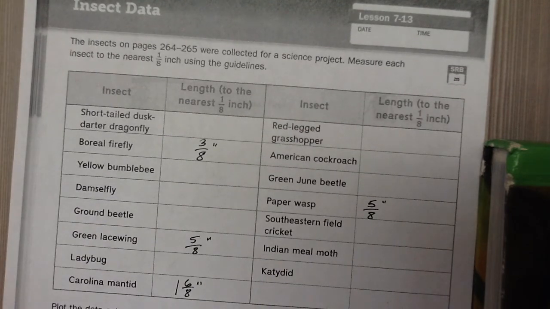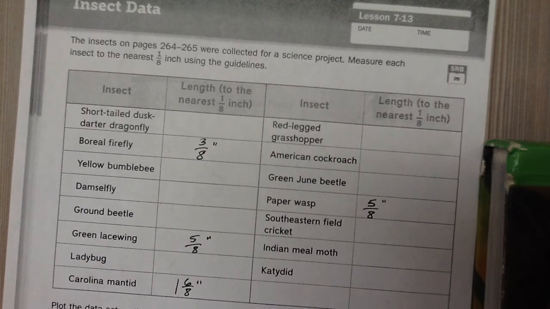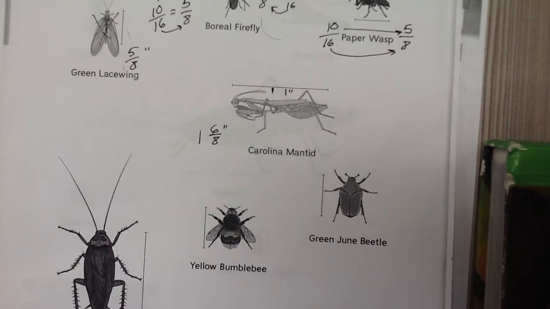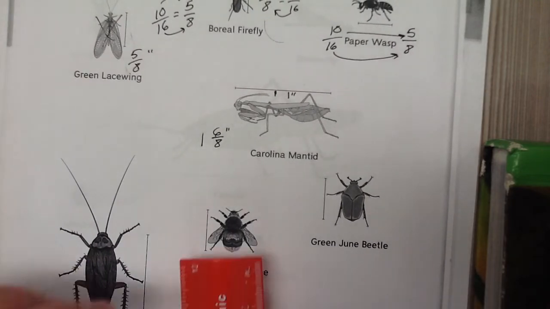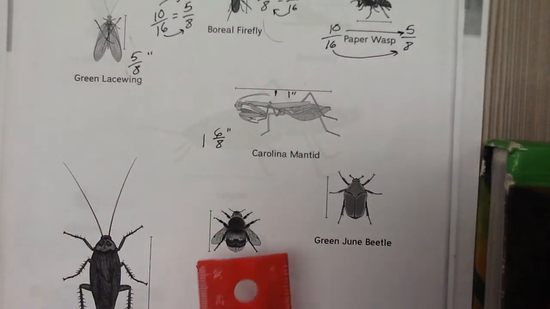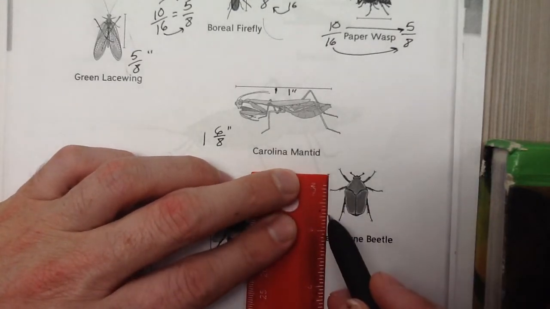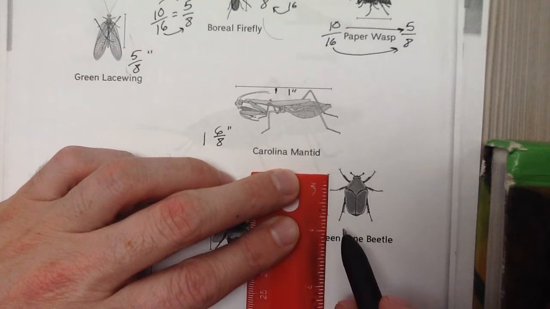So we're filling this out. This is on page 266, this chart. We're measuring on 264, we're filling out page 266. Let's take a look at the green beetle. Again, I line it up with the top here and let it run here. It's less than an inch.